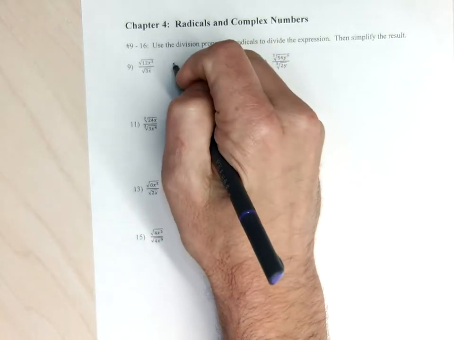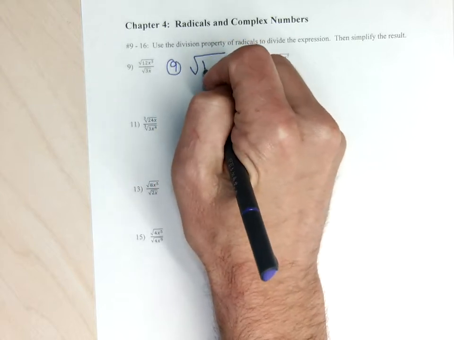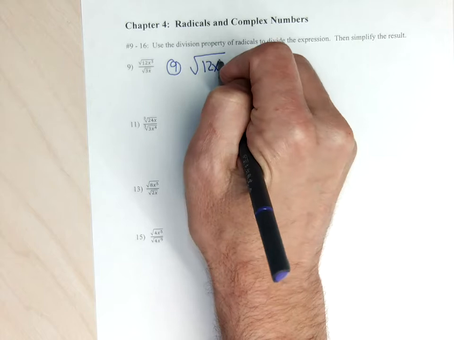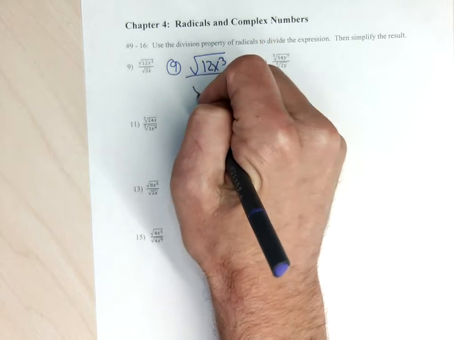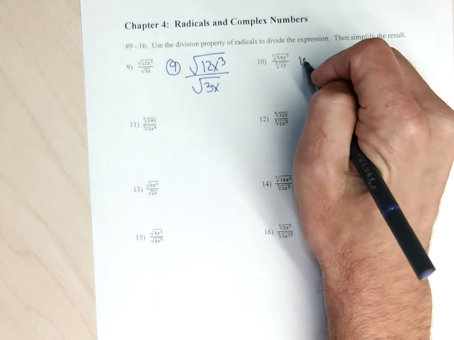Problem 9 is the square root of 12x cubed divided by the square root of 3x. I'm going to do my problem 10.